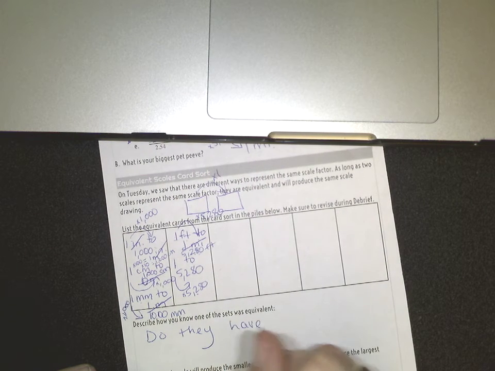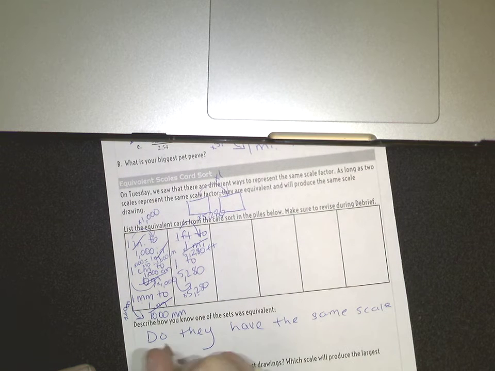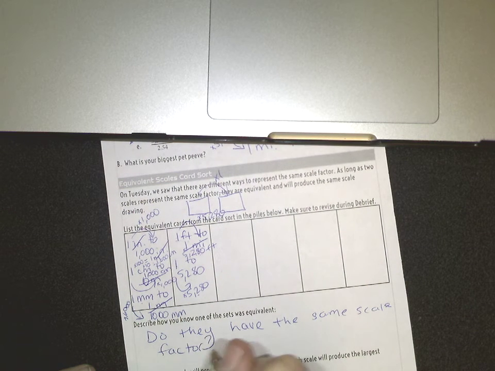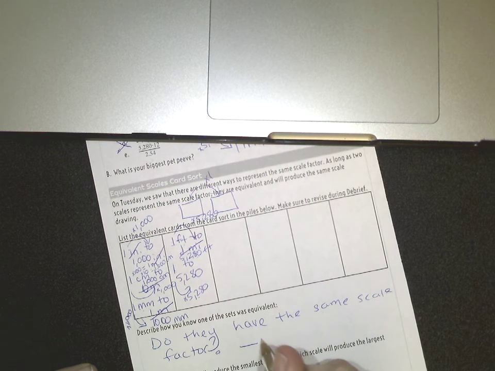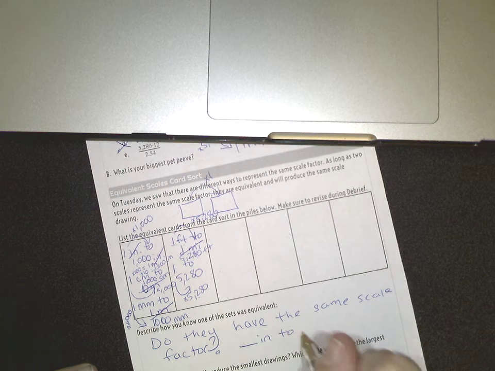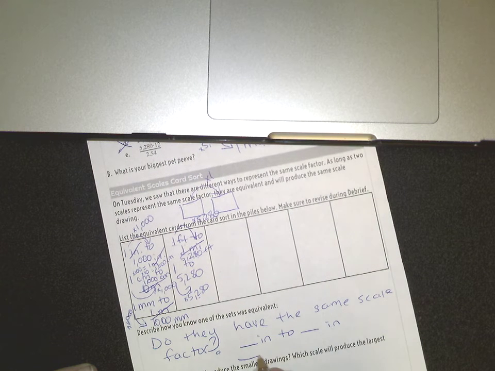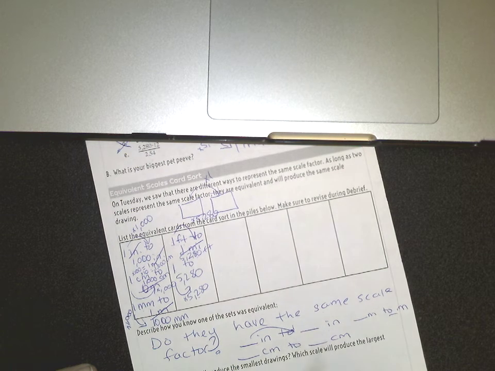Do they have the same scale factor? And in order to do that, you need to get things that have the same units, like inches to inches, or centimeters to centimeters, or meters to meters, because then you can just compare how do you get from one to the next.